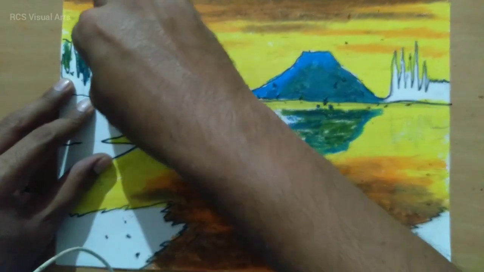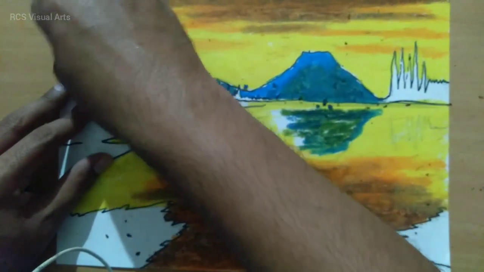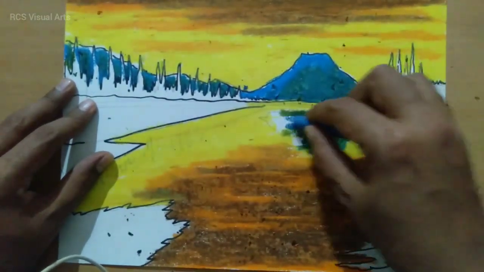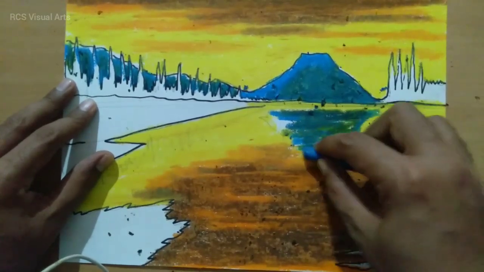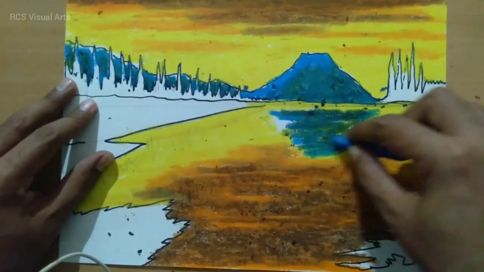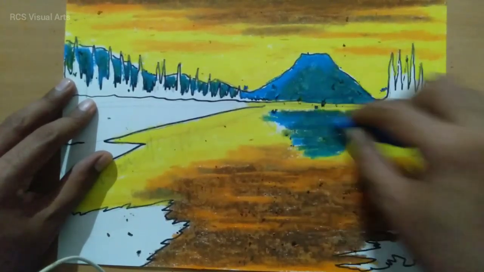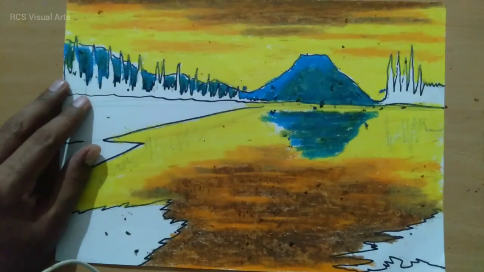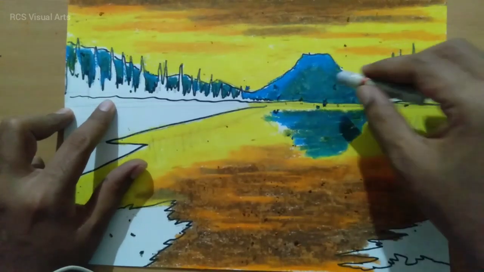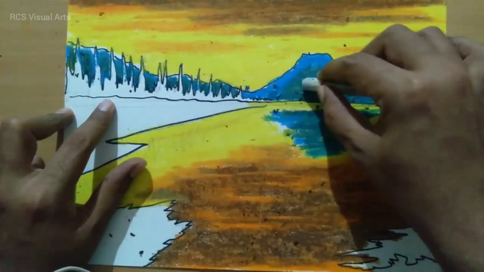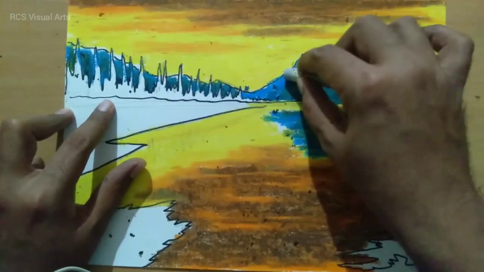This mountain is very far from us, so these mountain colors we have to make a little duller. How can we make them duller? These colors look very bright, we have to make them dull. We can make these colors dull by using gray color. This way I am using gray color now.